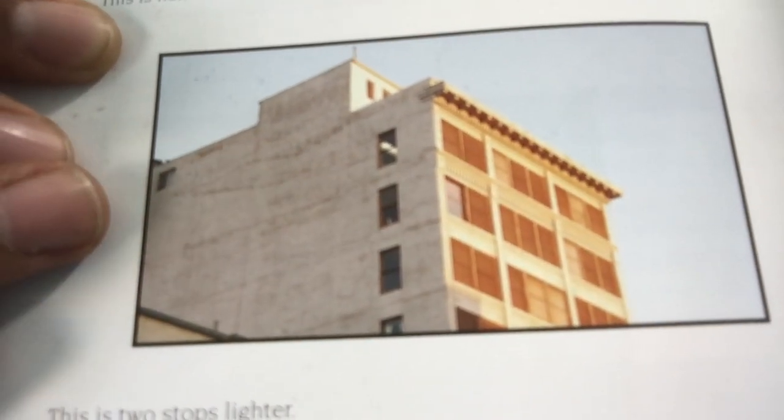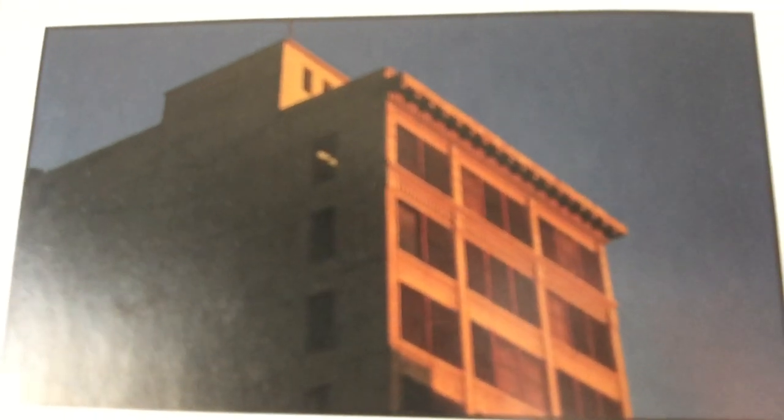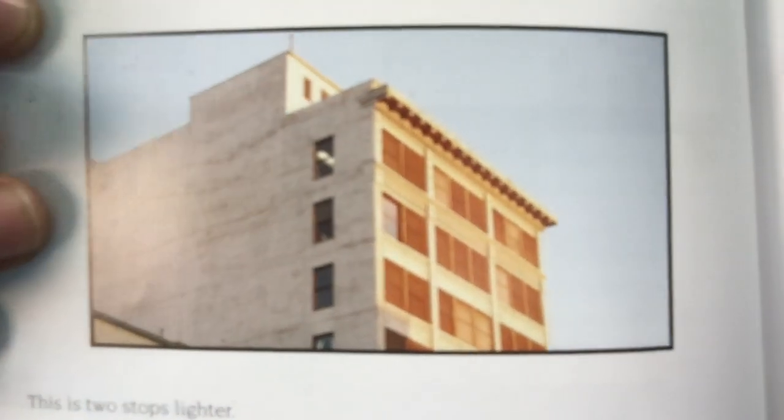So this one, the image is brighter. Or we can darken the image using exposure. So in both of these, they lighten, or they darken all the colors evenly. That's exposure control, and that happens inside the camera. And it has to do with the f-stop. Okay?